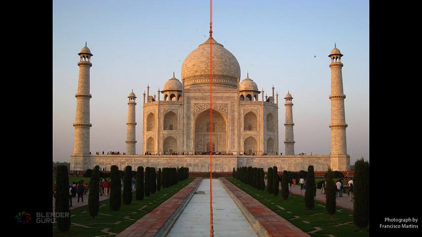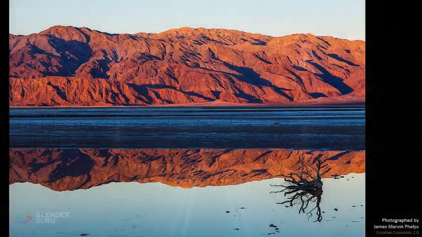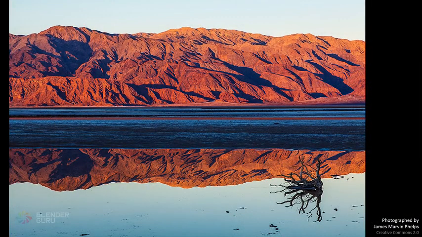So that's an example here, the Taj Mahal, obviously mirrored along the left and right. I tried to use it here for a spaceship scene. I'm not sure if that works. Trying to make it look calming. And then we've got one here going vertically.